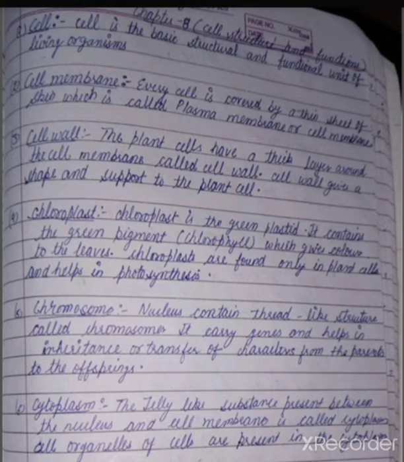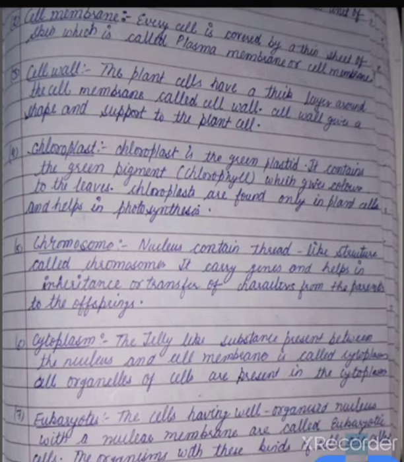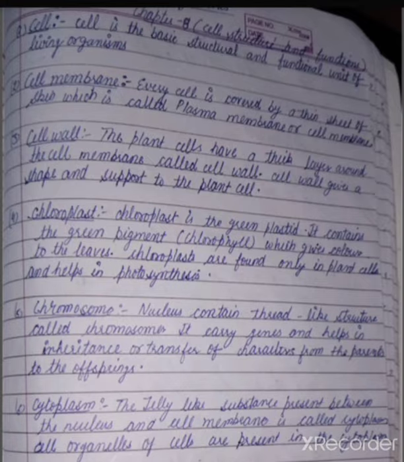What is the meaning of cell? Cell is the basic structural and functional unit of living organisms. It means the cell is a very important part of our body. Without the cell, our body parts like tissues and organ systems cannot be made, because the first step of making our body is the cell. So the cell plays a very important role in our life. So, the cell is the basic structural and functional unit of living organisms.